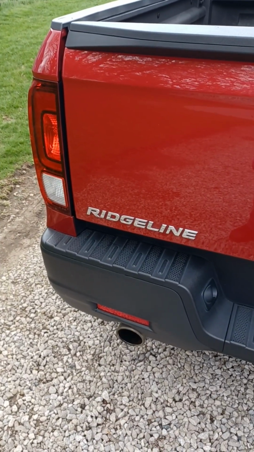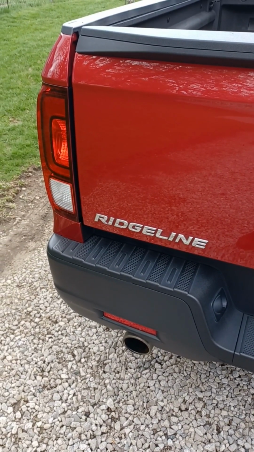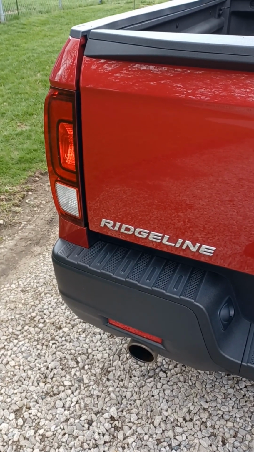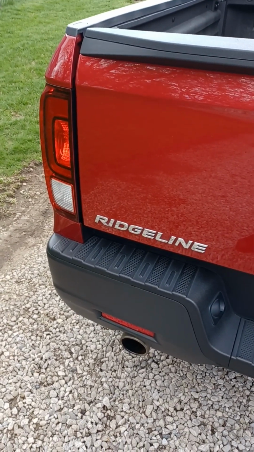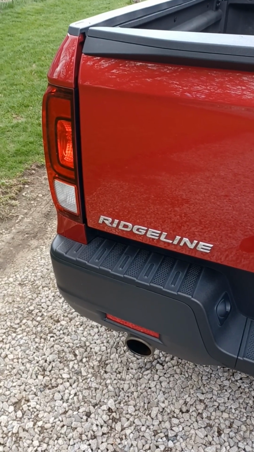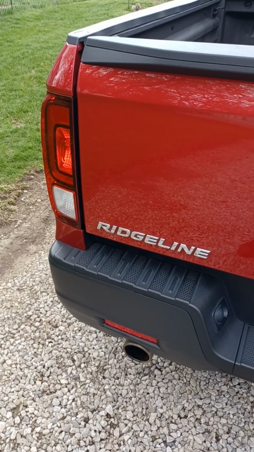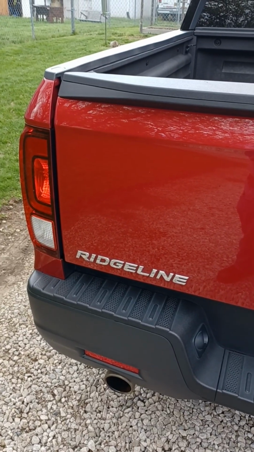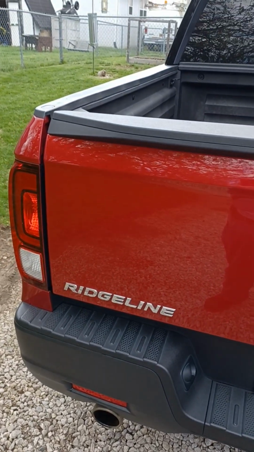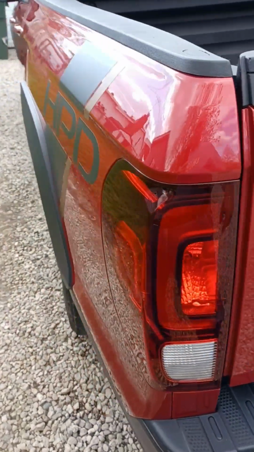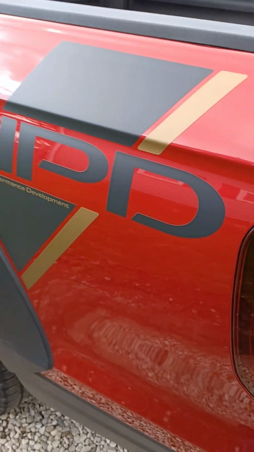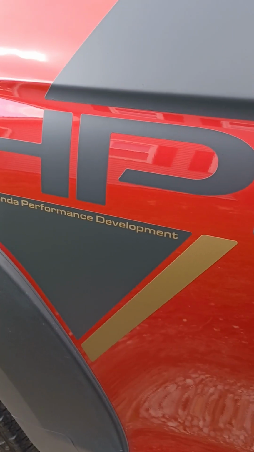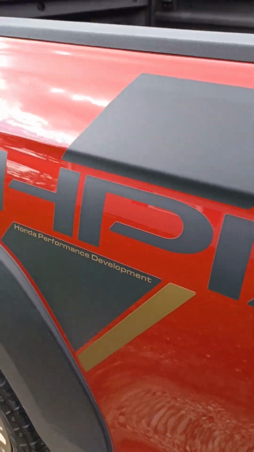Hello, this video is going to discuss how we're going to use ACC, LKAS, and other mitigation assist buttons for the Honda Ridgeline. So this is a 2021 Honda Ridgeline pickup truck, and if you go around, this type of version is the HPD version. It's the Honda Performance Development type style.